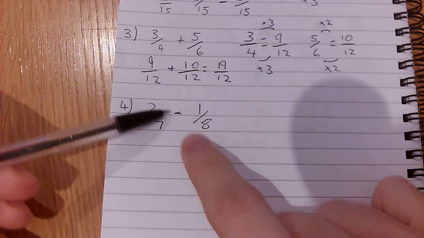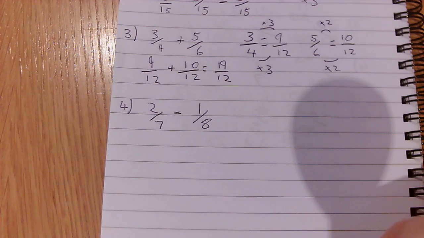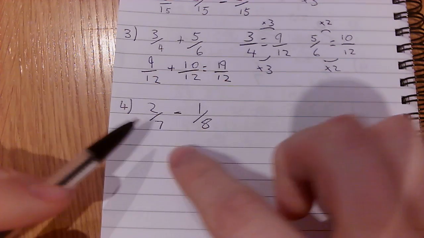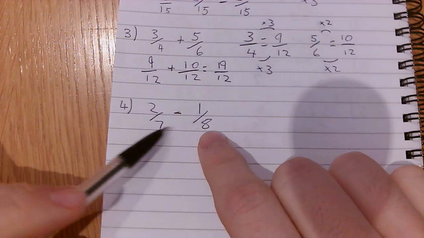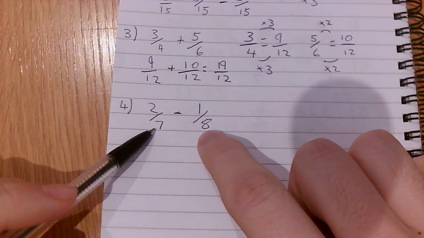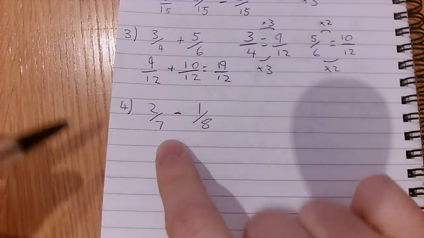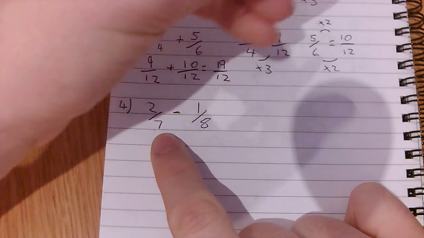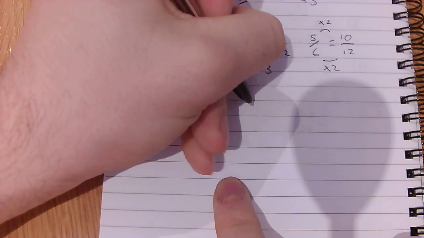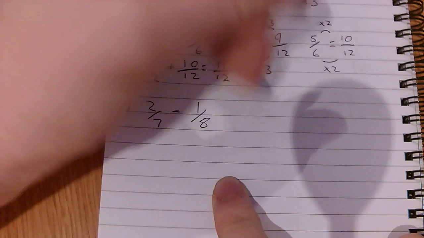2 over 7 minus 1 over 8. Now, to think of the lowest common multiple of 7 and 8, I've got to think of the smallest number that is in both of their times tables. What I would do, the lowest common multiple is 56.